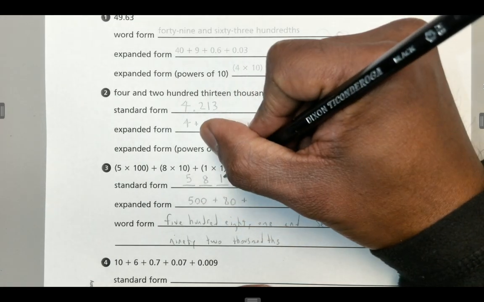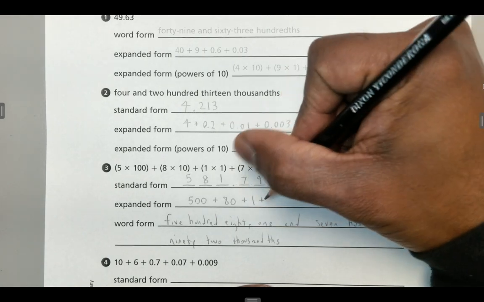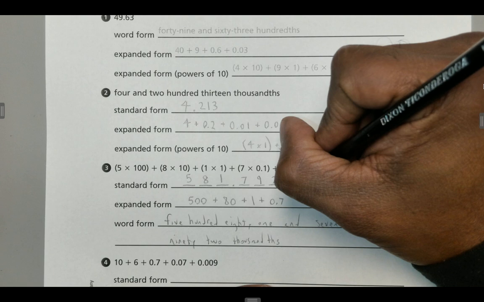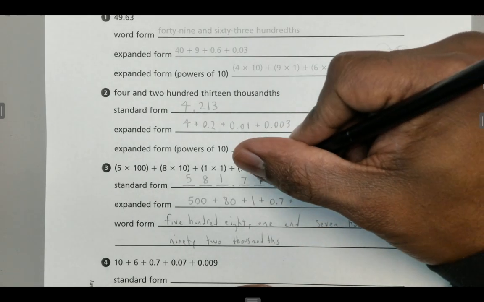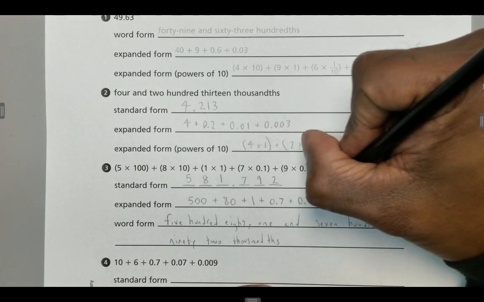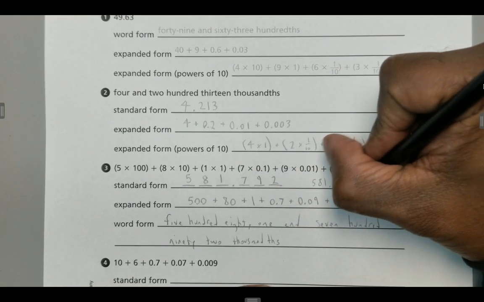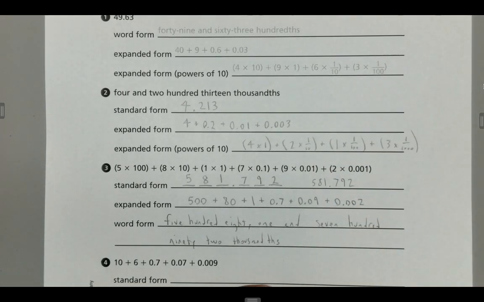The 1 is in the ones place value, plain old 1. The 7 in the tenths place, 7 tenths. The 9 in the hundredths place, 9 hundredths. The 2 in the thousandths place, 2 thousandths.